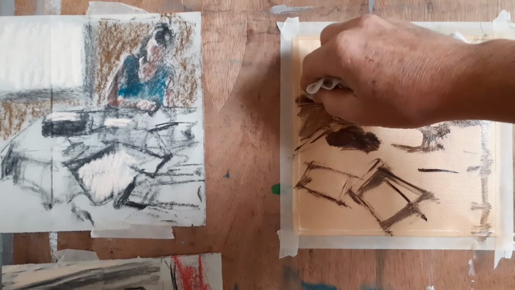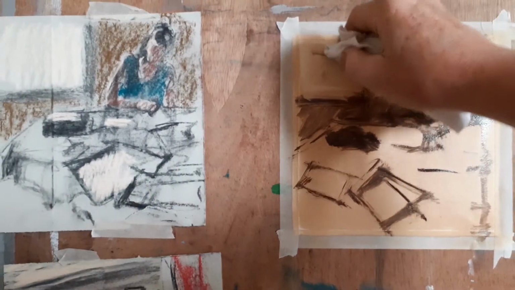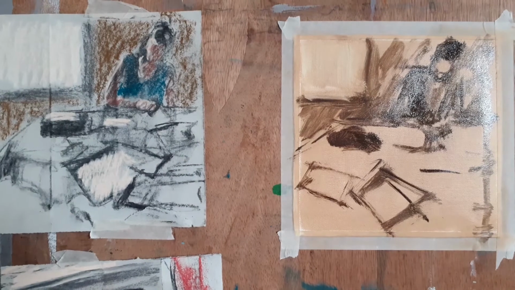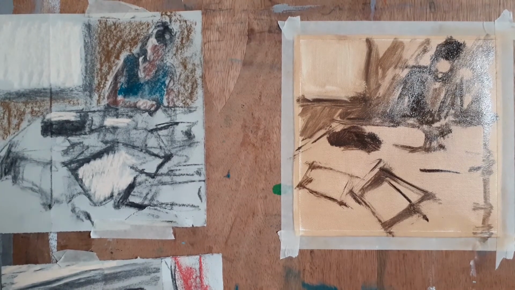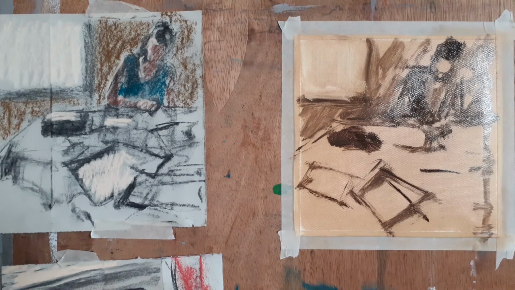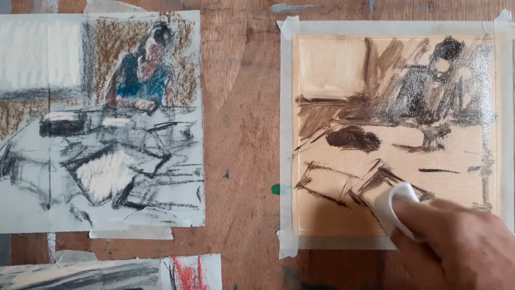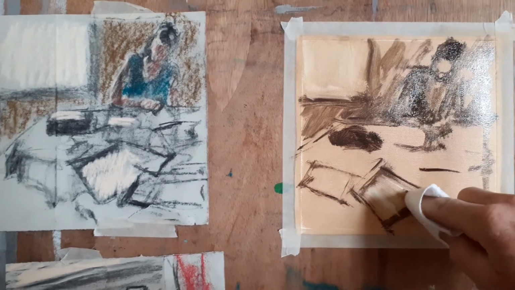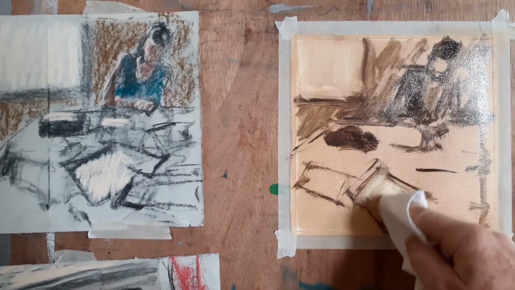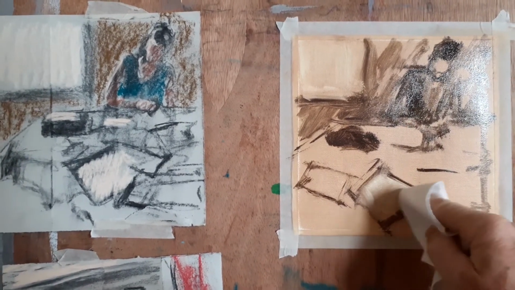So the sort of thing that I might do with the chalk, if I stretch a rag over my finger, I can even do a little bit of wiping back here. You can see, it's a wee bit messy.